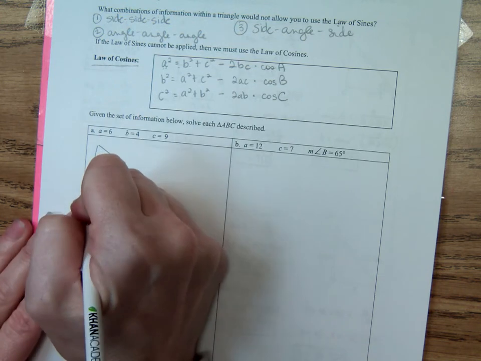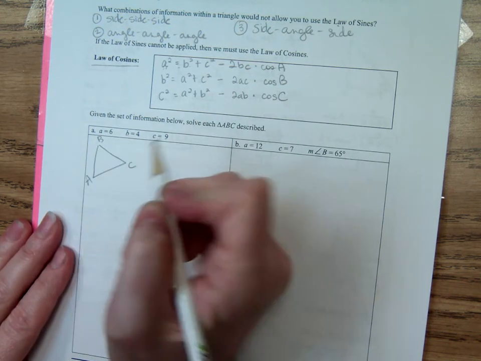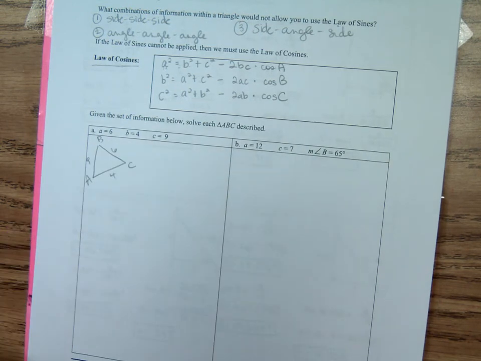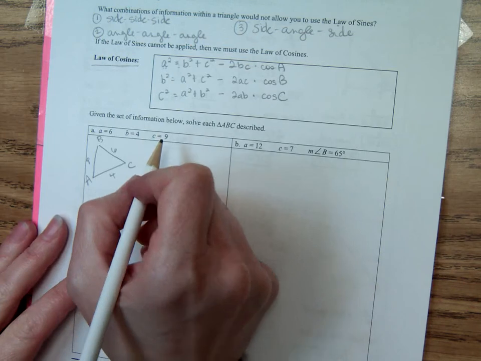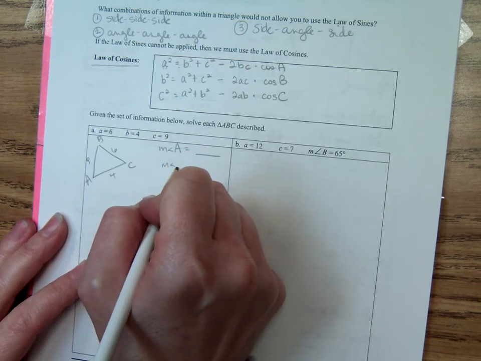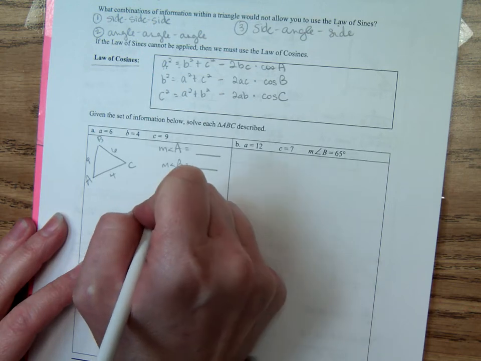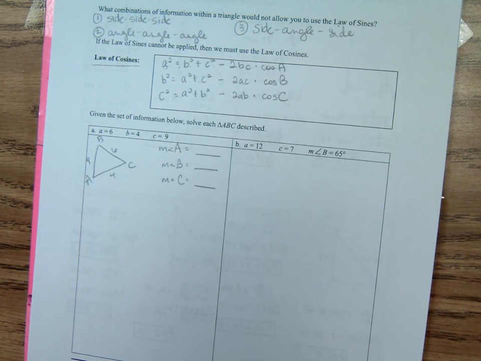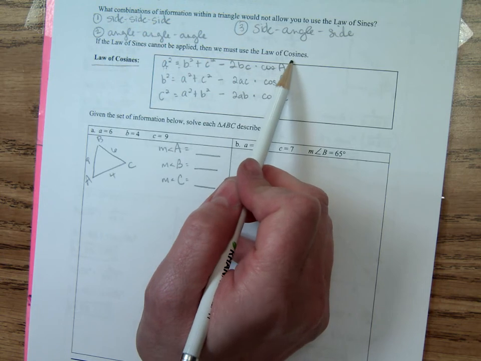ABC, 6. So this is a side, side, side. Trying to solve the triangle, which means I have to find all the other missing parts. Why don't we just start with angle A? So I'm trying to find A, so I'm going to use this one right here.